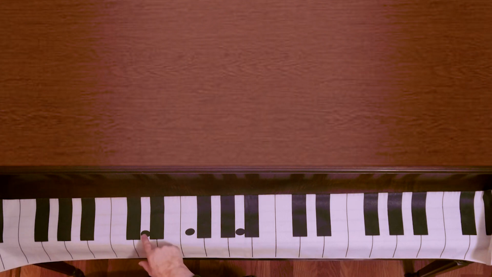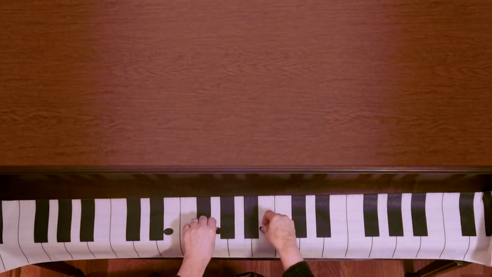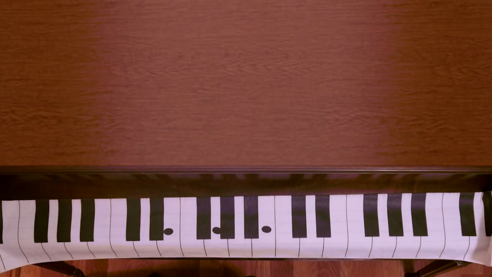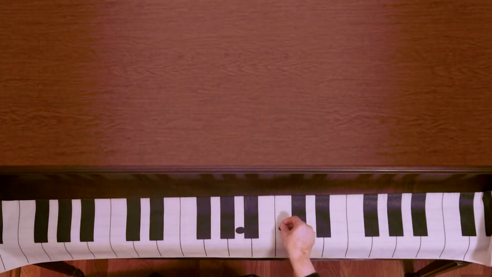So D minor: D, F, A. E minor: E, G, B. And A minor: A, C, E. And again, you can form the inversions the same way. That is the group 2 minor triads.